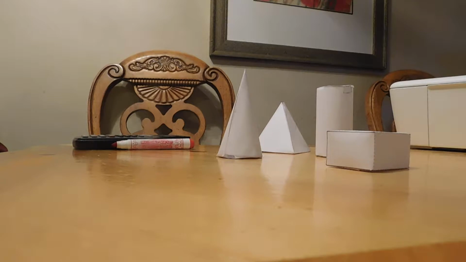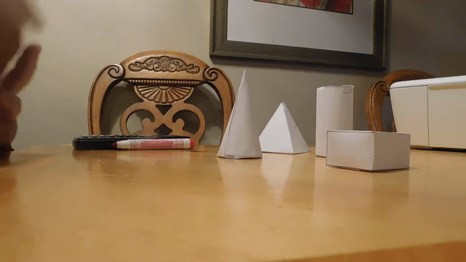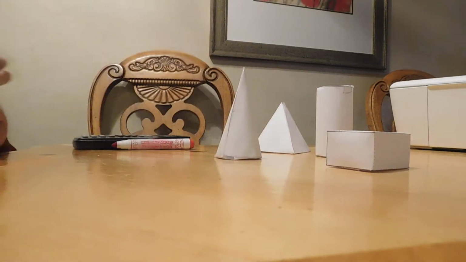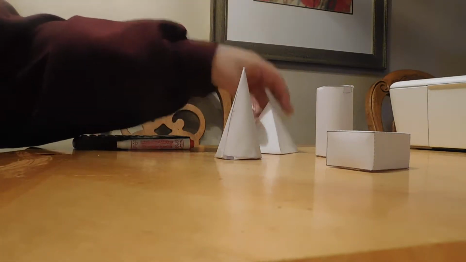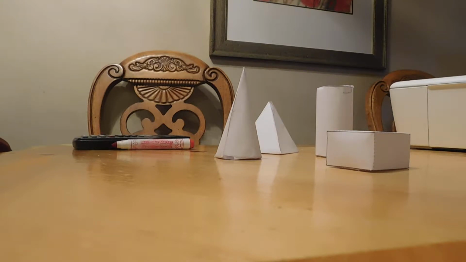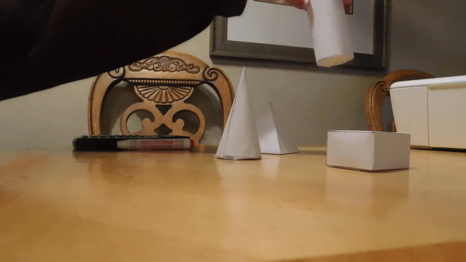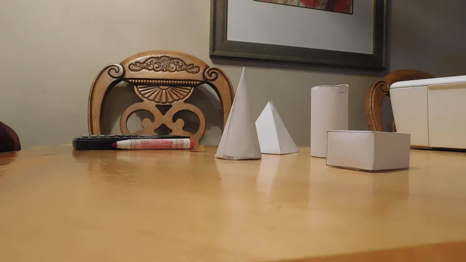Start with letting your students identify the shapes. Can you tell me which shape is a cone? Good job. Can you tell me which shape is a pyramid? Which one is a cylinder? Good job. Which one is the prism?